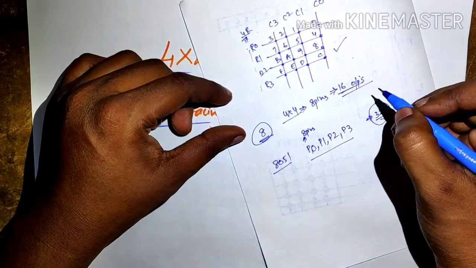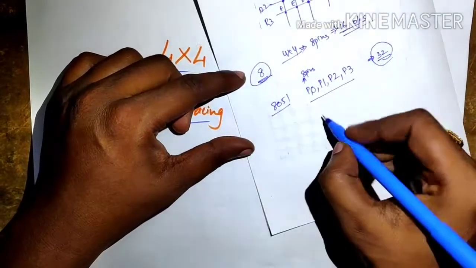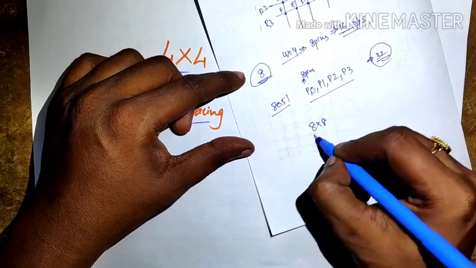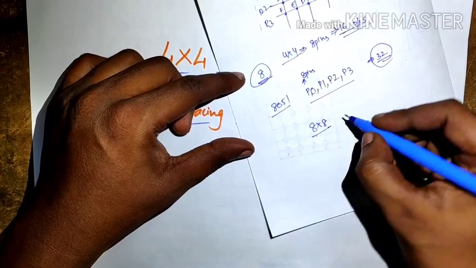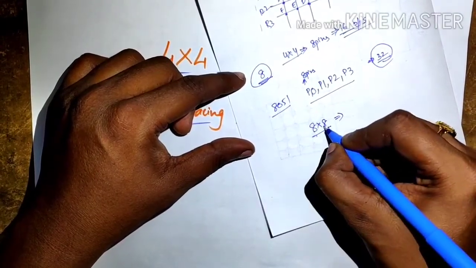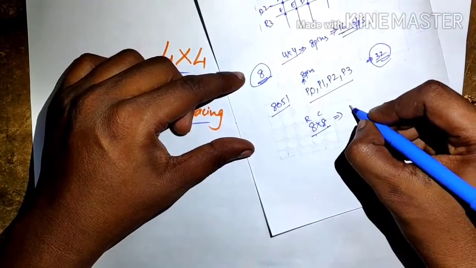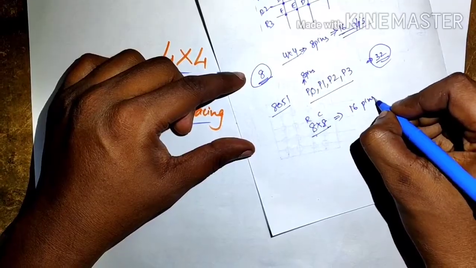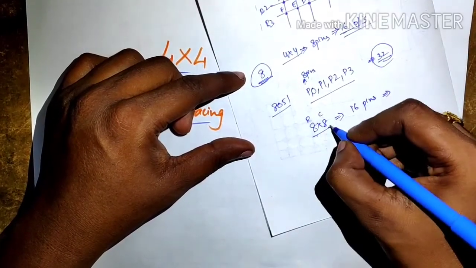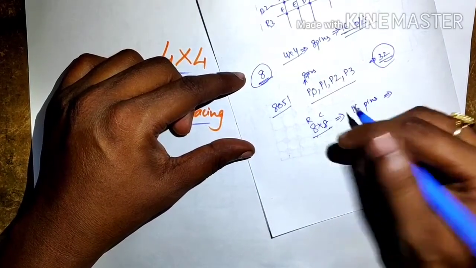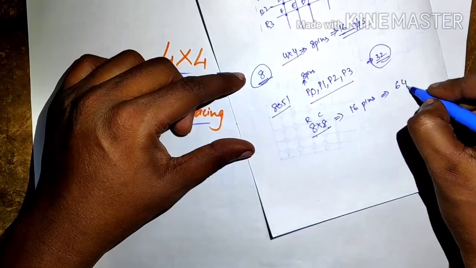with the 4x4 matrix, the pins we connect to the microcontroller will be 8 and we will get 16 outputs. Similarly, in the next version of the keyboard, the 8x8 matrix keyboard, 8 plus 8, rows and columns, is 16 pins, and the total outputs we get from this keyboard will be 8 into 8, 64.